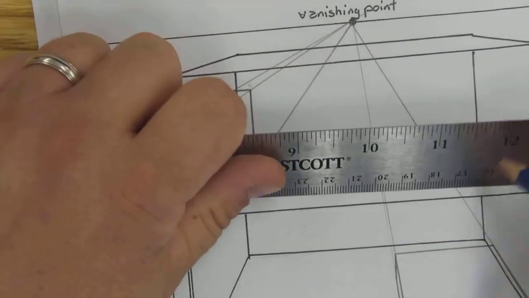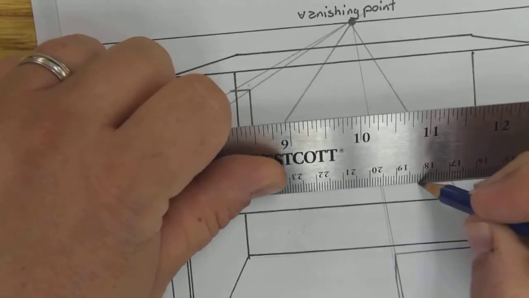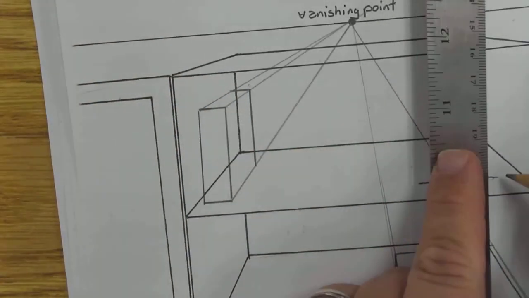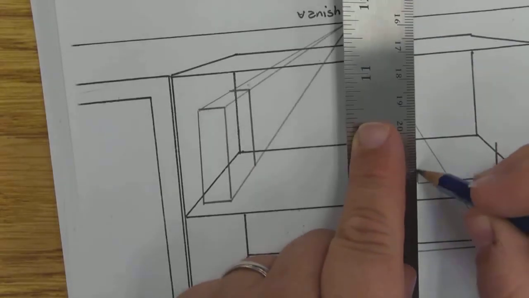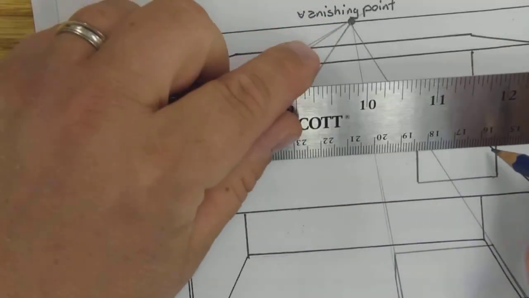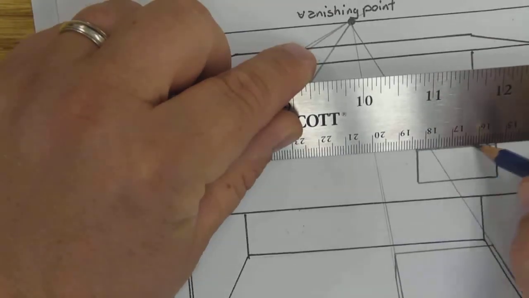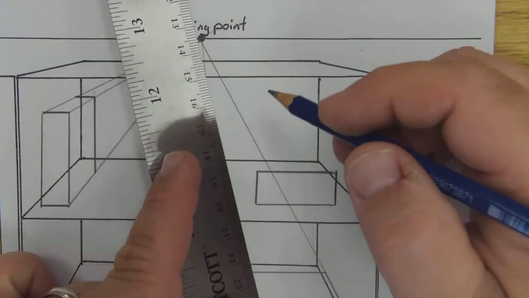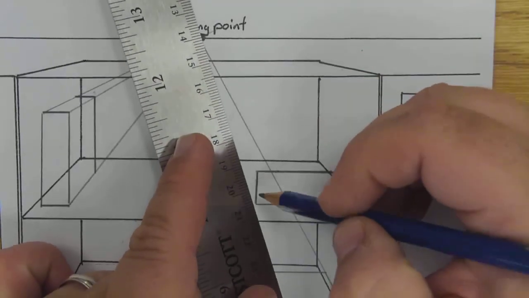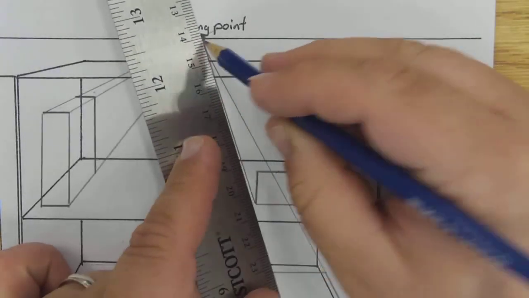Same thing. Draw my rectangle. This will be a big stick of butter. It's the size of a pizza box. Okay, draw my rectangle. Line the corners up to the vanishing point.